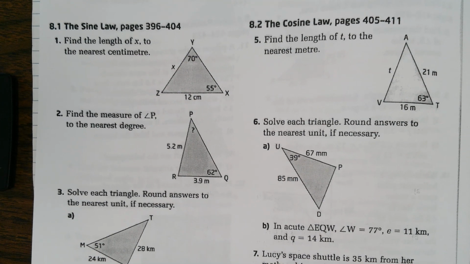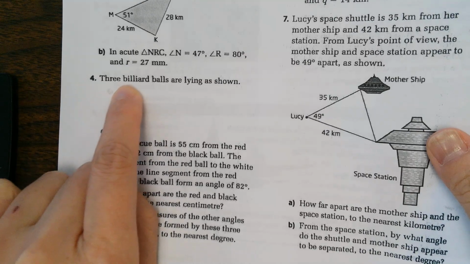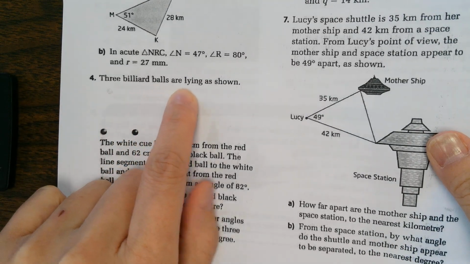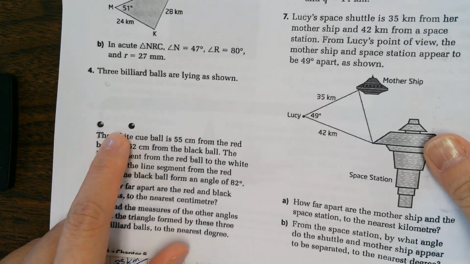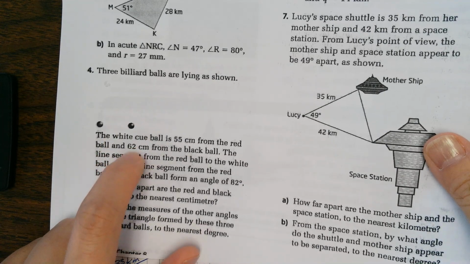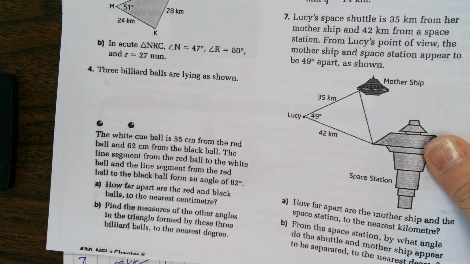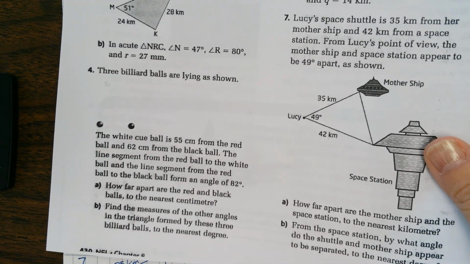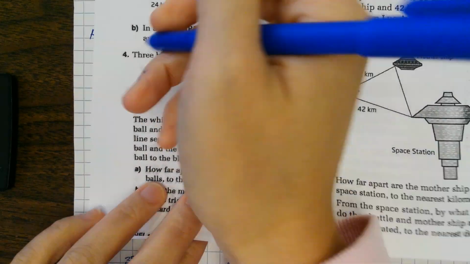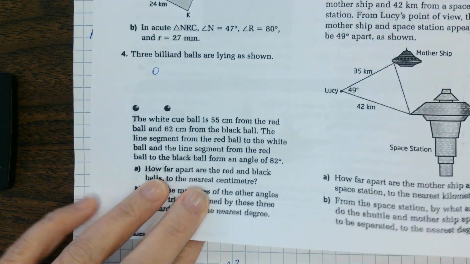Just to go over some of the word problems really quickly. So for example, number 3 right here, it says 3 billiard balls are laying as shown. No, so it's not just me, white balls do not show up on white paper. Okay, so the third one is somewhere right here.